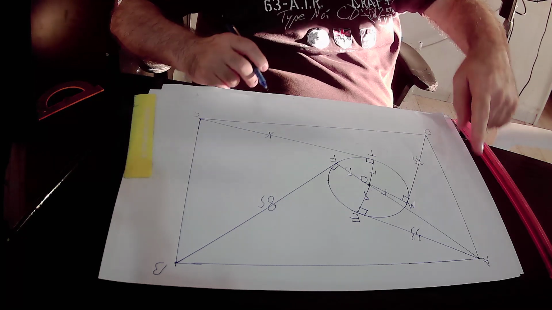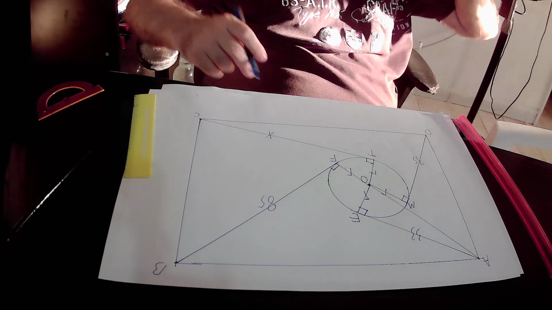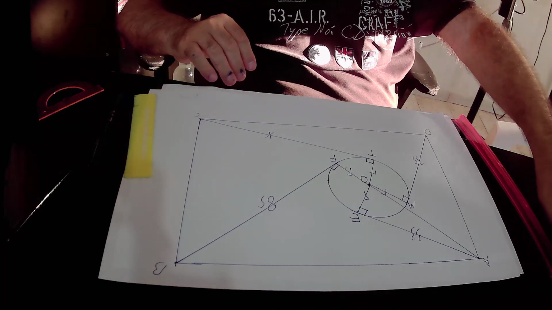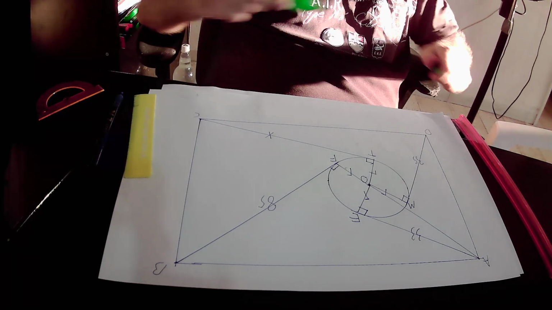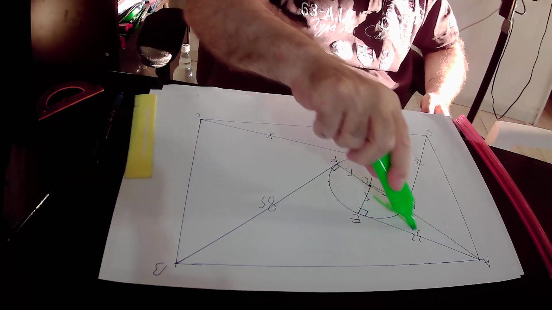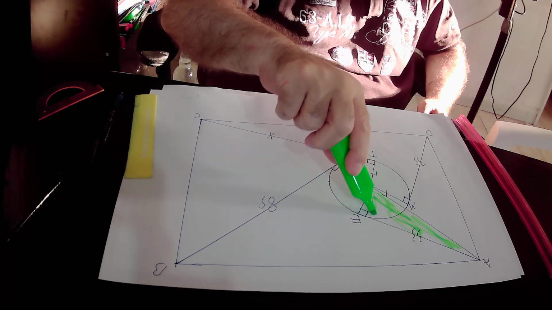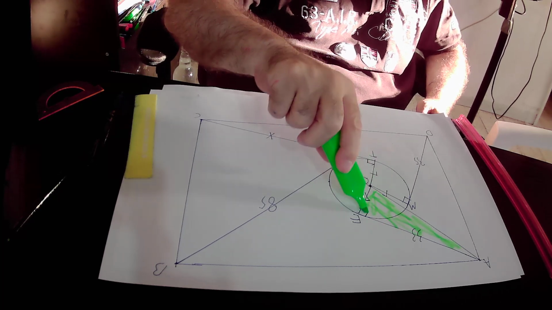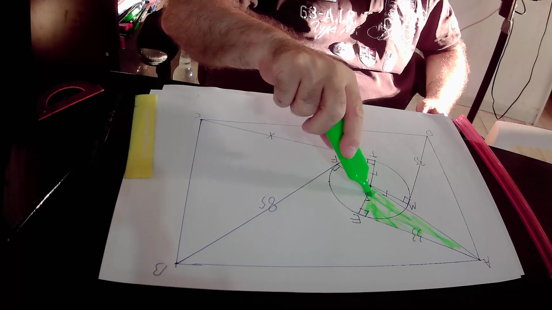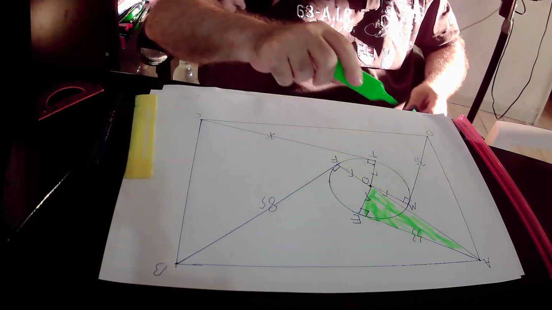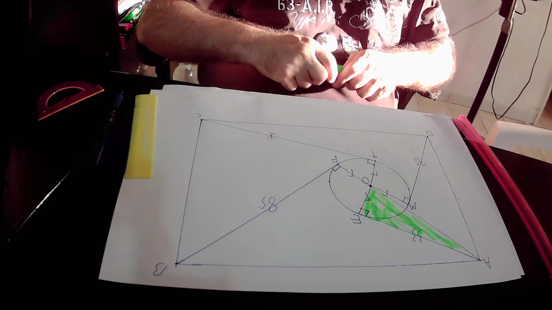By joining points A and O, we created here the right triangle, triangle AOE, the right green triangle, triangle AOE. We will implement the Pythagoras theorem on the right green triangle, triangle AOE.